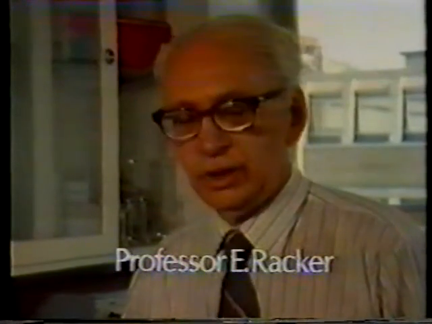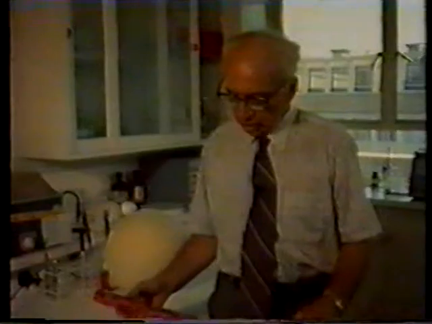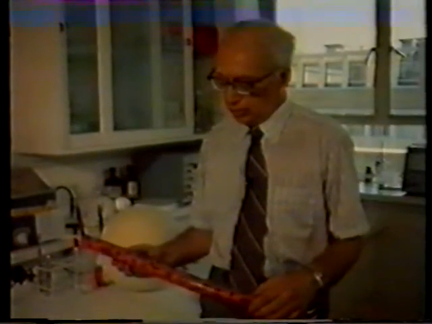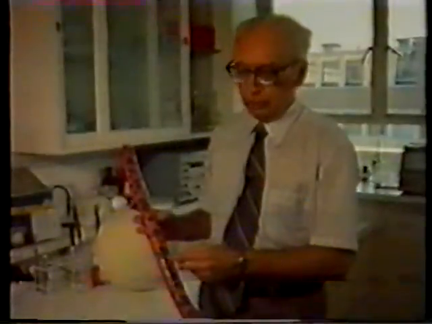Stoeckenius from California called me and told me about some experiments which he has been conducting with a bacterium called Halobacterium halobium, which lives in high concentration of salt and contains purple patches on its surface as shown in this model. Now he has isolated these purple patches.